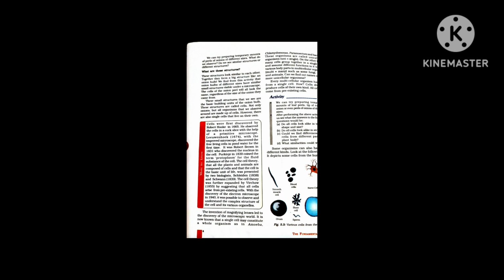Not only amoeba, we have three more: Chlamydomonas, Paramecium, and bacteria. These organisms are called unicellular organisms. Uni equals single. On the other hand, many cells group together in a single body and assume different functions to form various body parts in a multicellular organism.